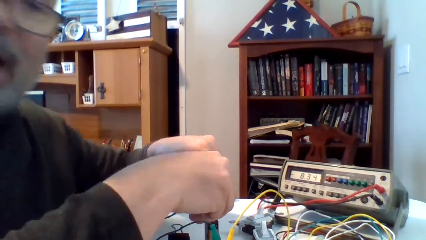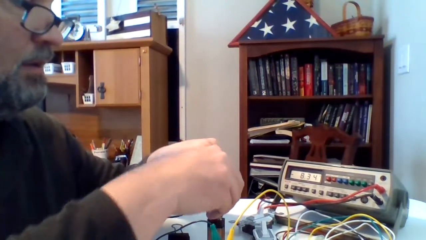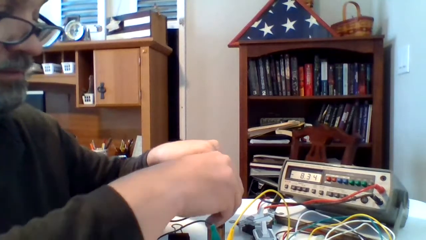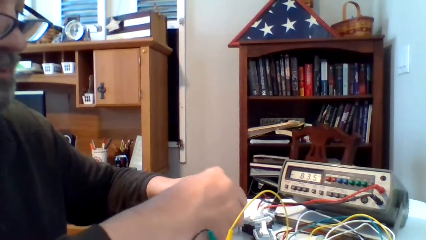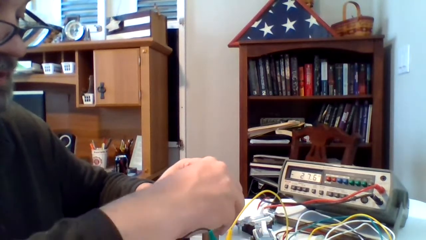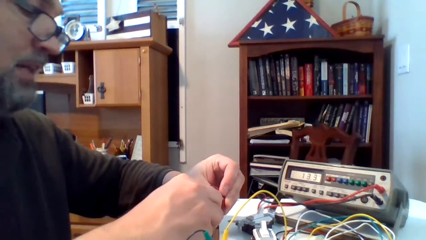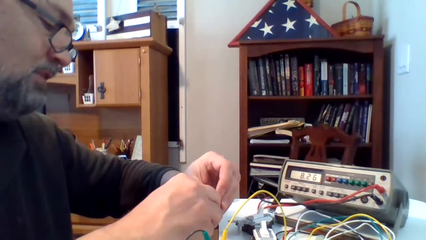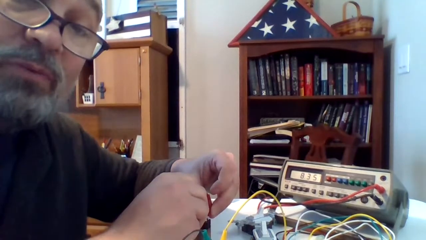So if I measure my battery, you will notice it's minus 8.35. That makes sense because I put the negative terminal on the positive terminal and the positive terminal on the negative terminal. If I measure it the other way and put the positive on the positive and the negative on the negative, I get plus 8.35.